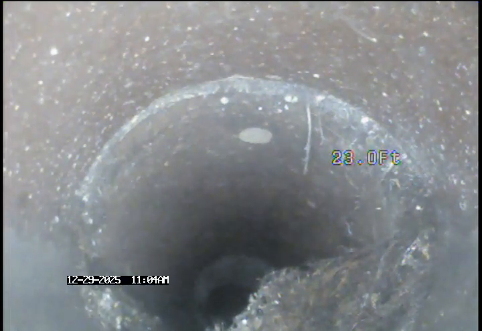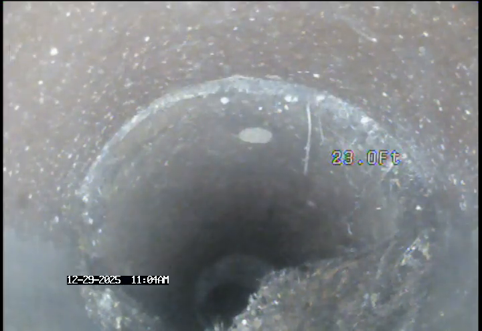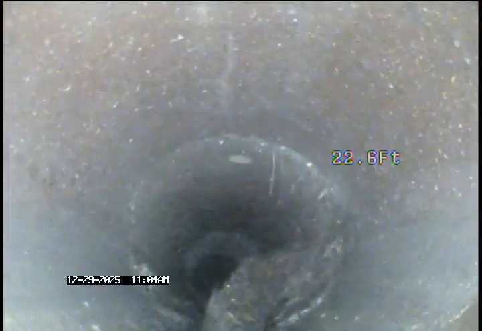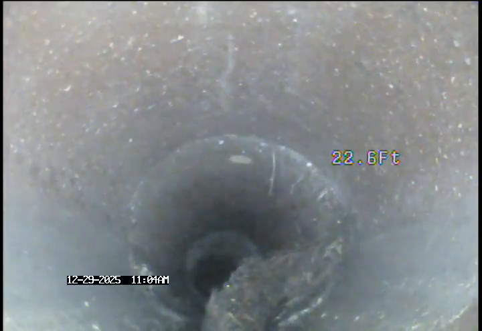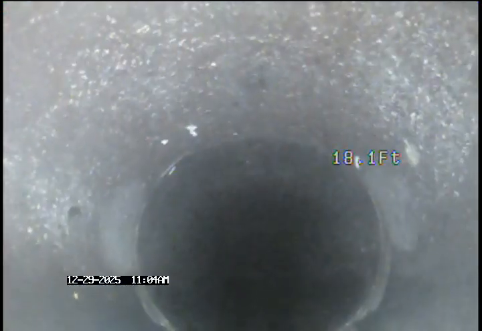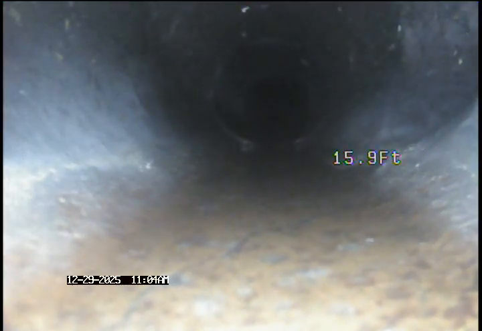Do have one root mass here visible at 23 with a root tail hanging into the bottom. You can see a Y joining in on the right hand side at 15.